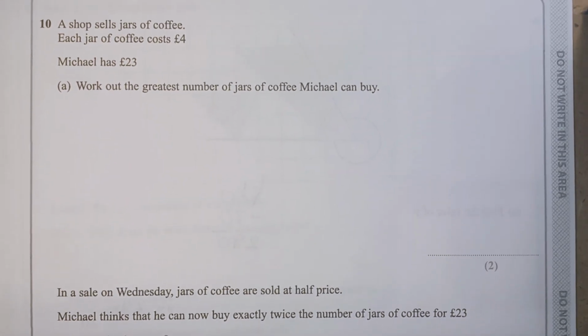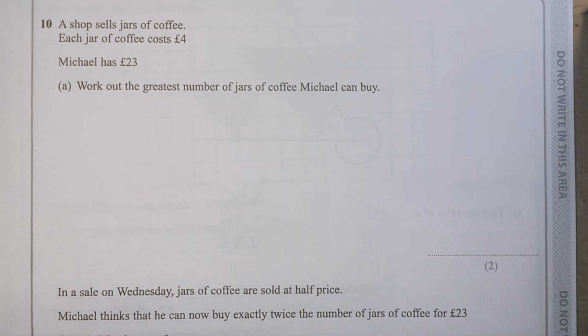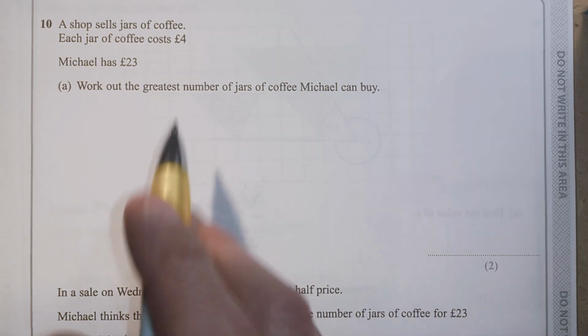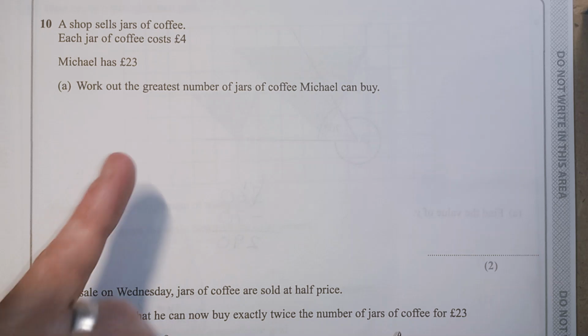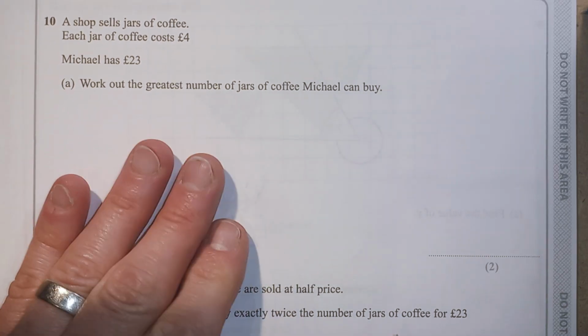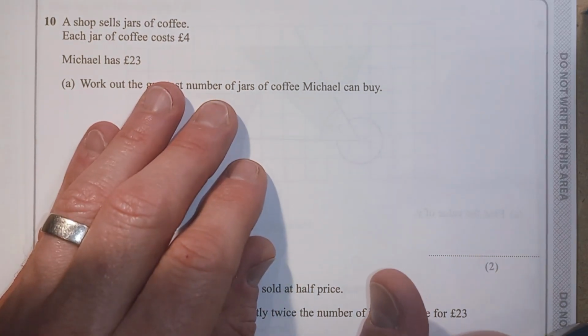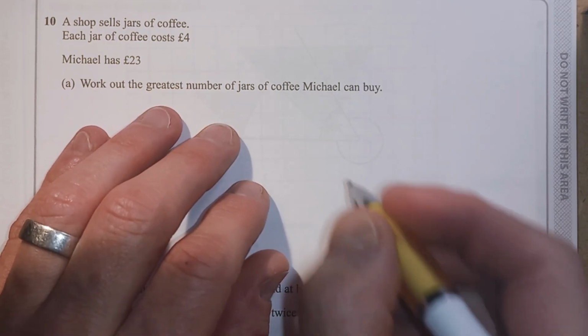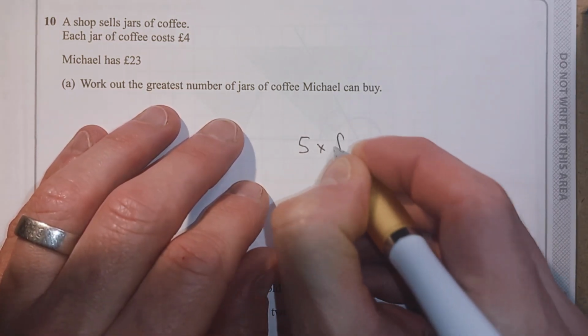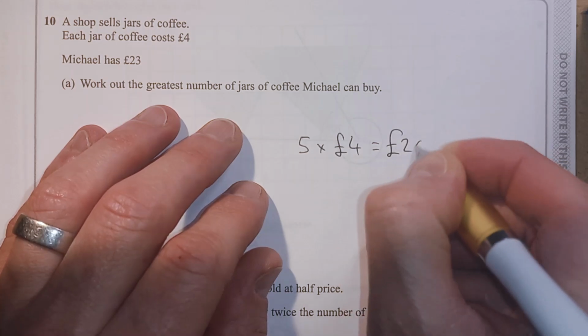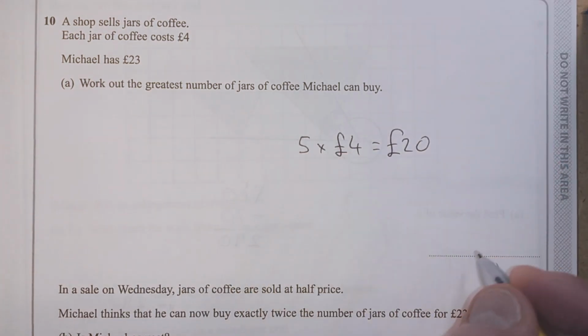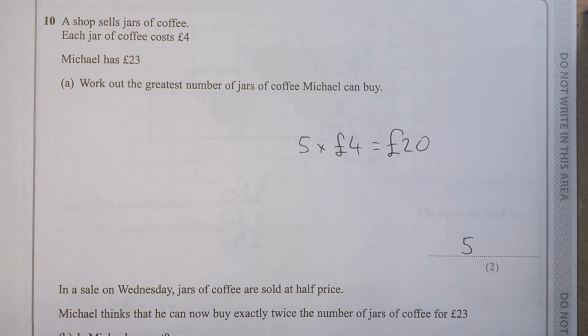Question 10. Actually, we don't need that bit yet. 10a. A shop sells jars of coffee. Each jar of coffee costs £4. Michael has £23. Work out the greatest number of jars of coffee Michael can buy. So we're going to do our 4 times table. So we've got 4, 8, 12, 16, 20. 24 would be too many, so we're going to stop at 20. So 5 lots of £4 is £20. So the answer is 5.